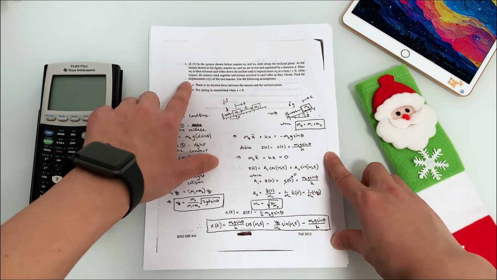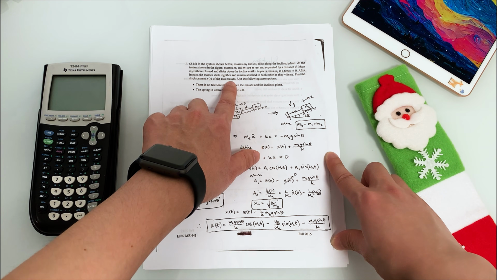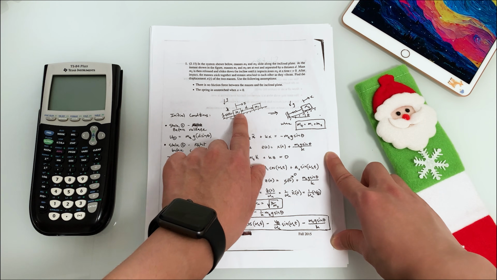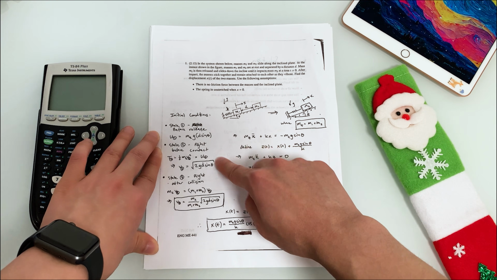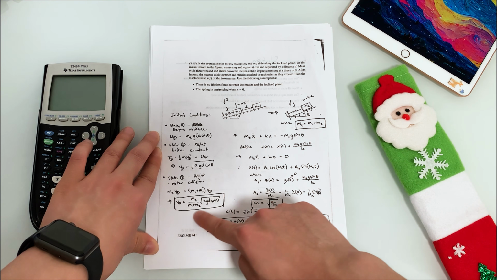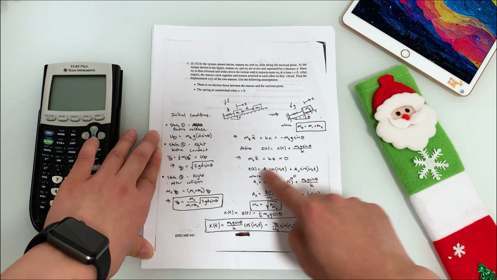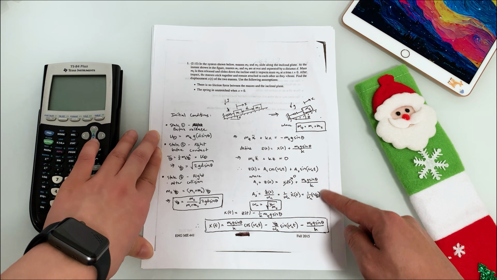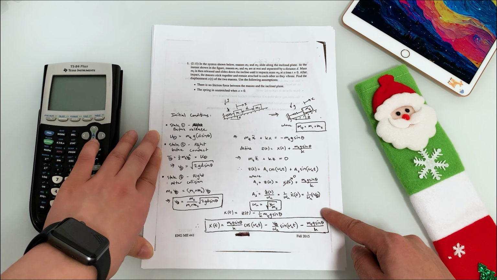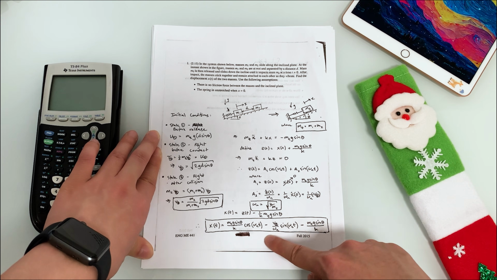Now, the first question asks us to find the displacement of two masses sliding on an inclined plane. For the first step, I draw a schematic and calculate the velocity of the mass before and after the collision. Second, I derive the equation of motion and harmonic motion using z of t. Doing some substitution and manipulation, we arrive at the solution here for x of t.